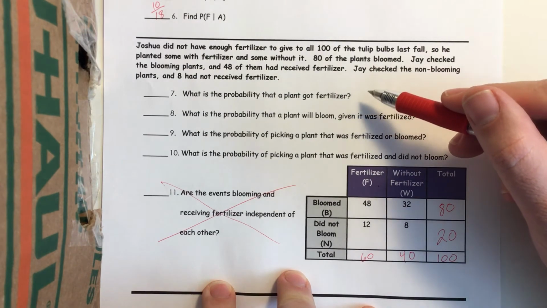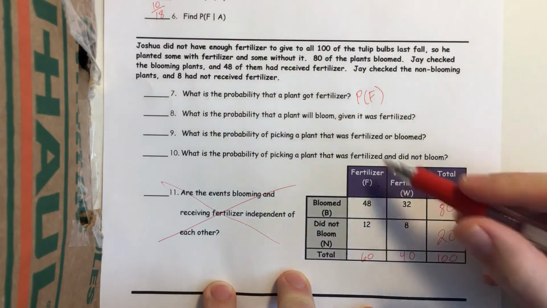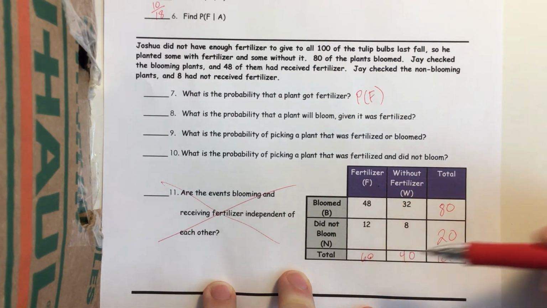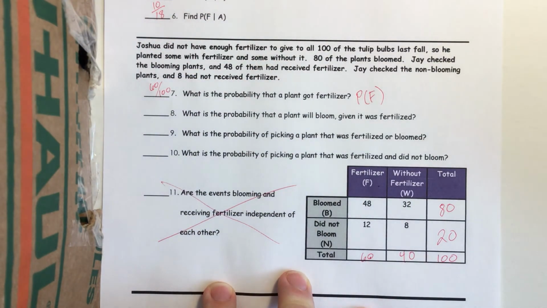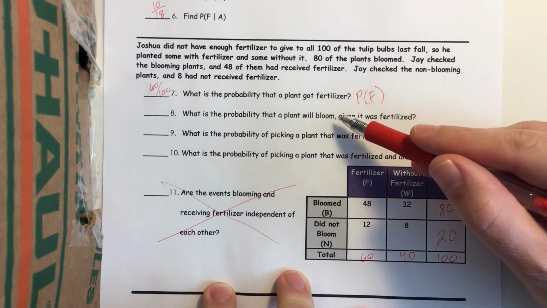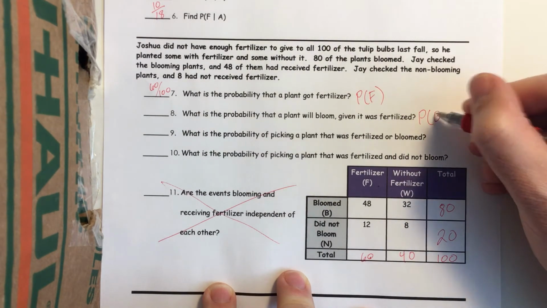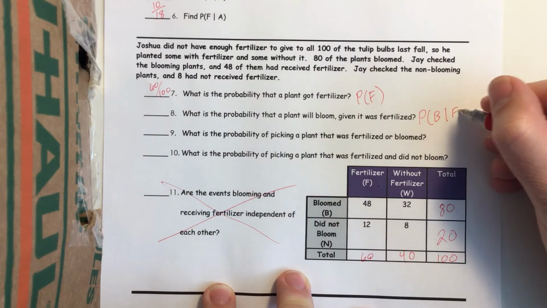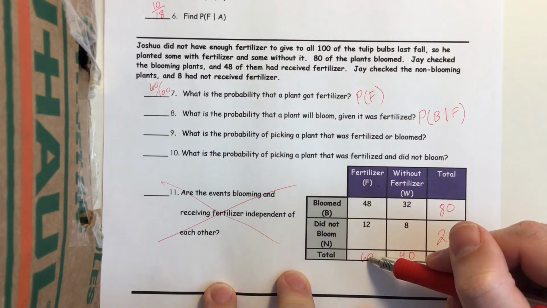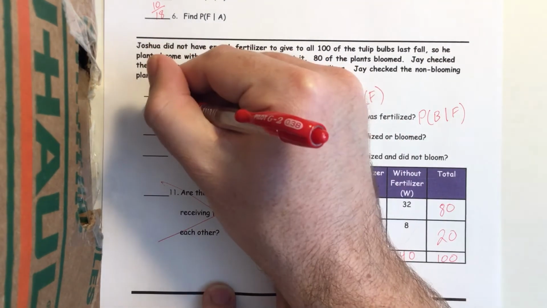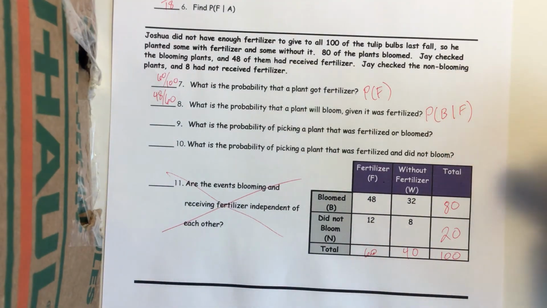So what is the probability that a plant got fertilizer? Basically, what is the probability of F? There were 60 plants that got fertilizer out of 100 total. So there's a 60 out of 100 chance of a plant getting fertilizer. What is the probability that a plant will bloom given that it was fertilized? So this is the probability of B, so bloom, given that it was fertilized. How many plants were fertilized? Well, 60 were fertilized, and how many of those plants bloomed? 48. So we had a 48 out of 60 chance of the plant blooming given that it was fertilized.